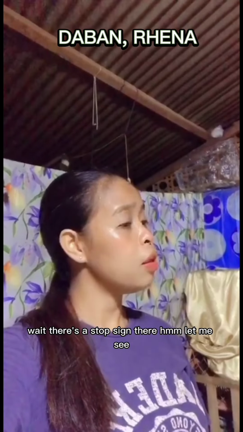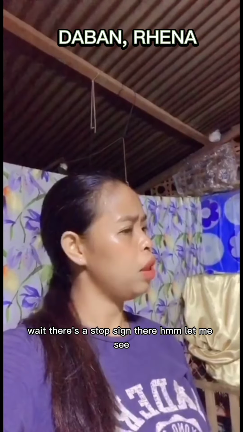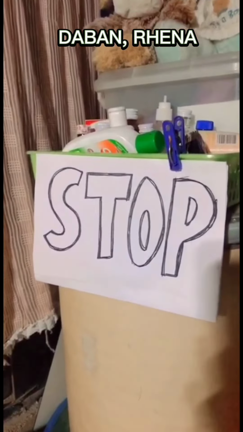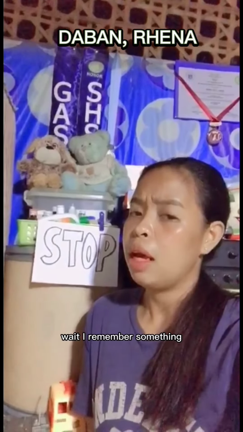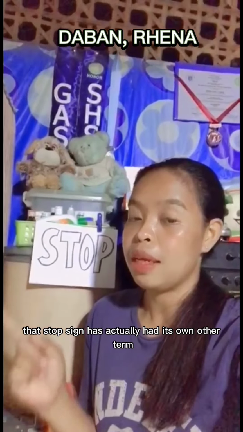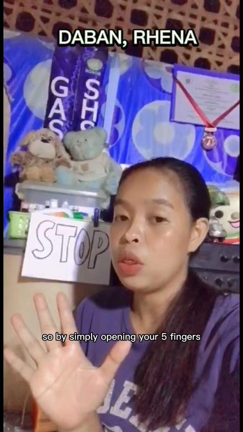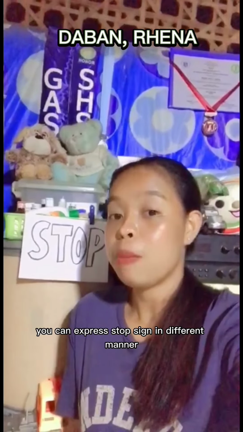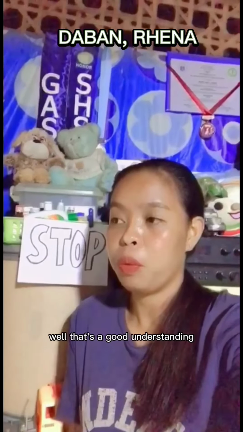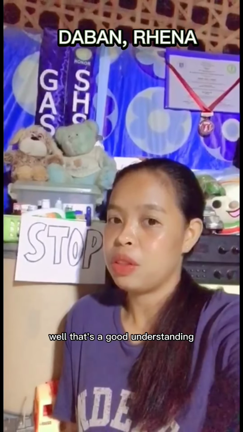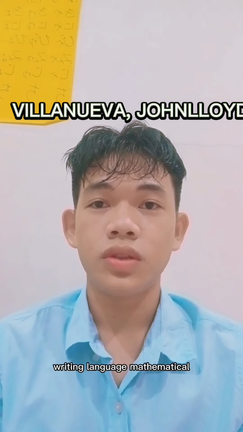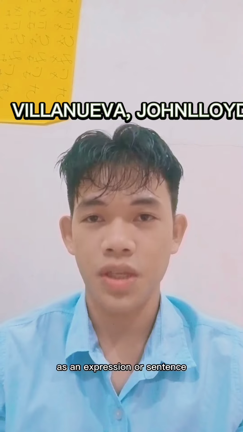Wait, there's a stop sign there. Let me see. Wait, I remember something. That stop sign actually has its own other term. So by simply opening your 5 fingers, you can express a stop sign in a different manner. Well, that's a good understanding. Writing the language of mathematics as an expression or sentence.